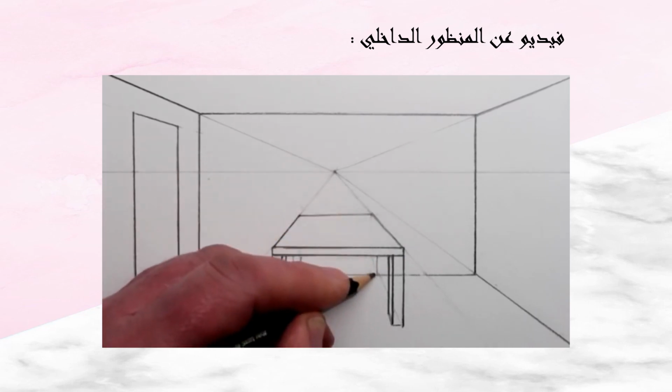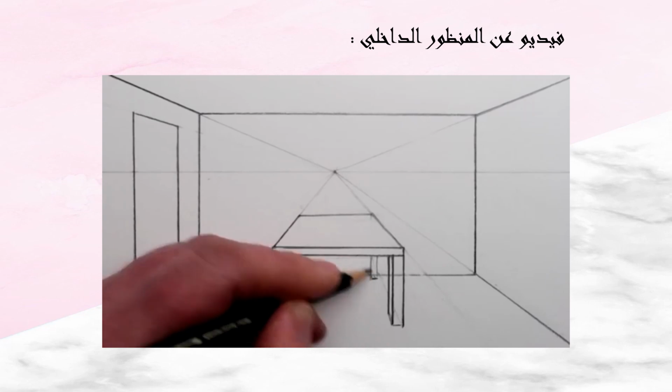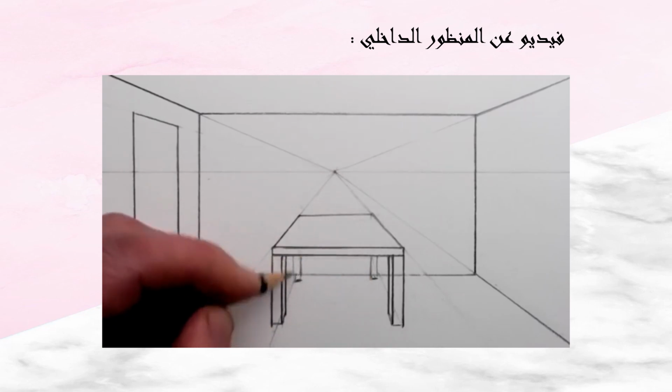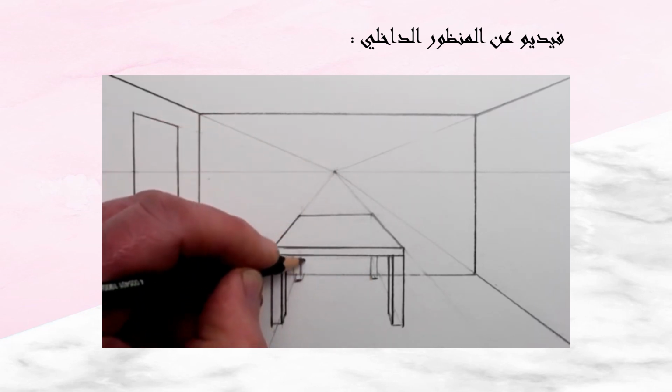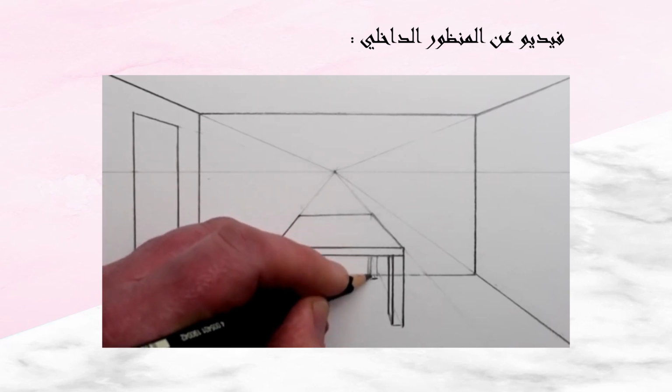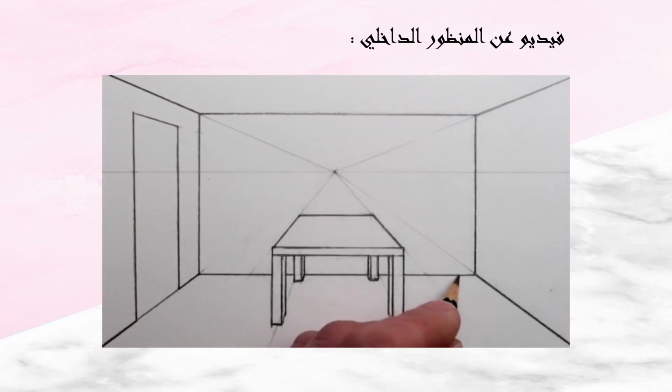Again, the base of the legs will go towards our vanishing point, and this baseline, this diagonal line going to the vanishing point, will also go forwards towards the front table legs too, so it will be one line. Now we have a room, a door and a table in one-point perspective.